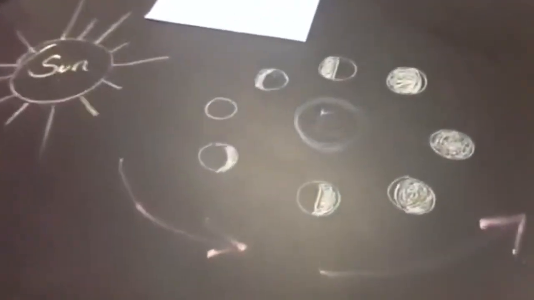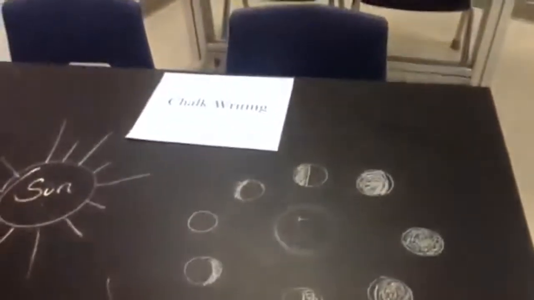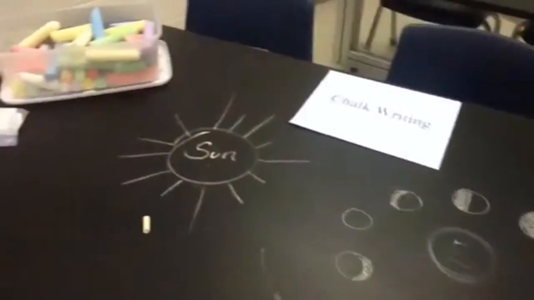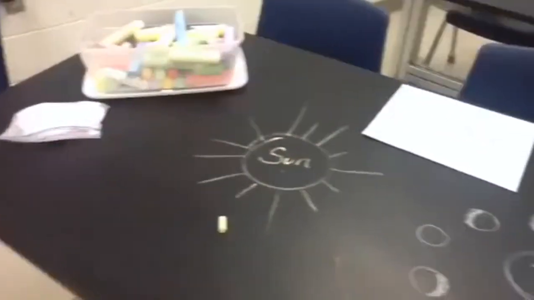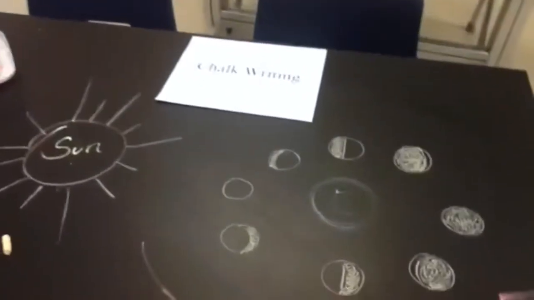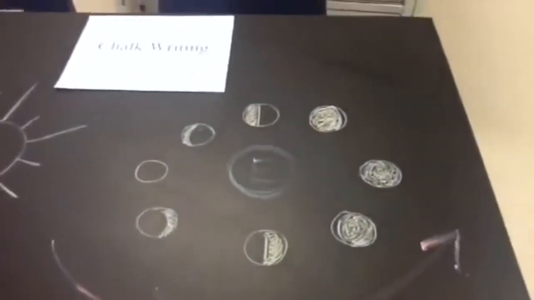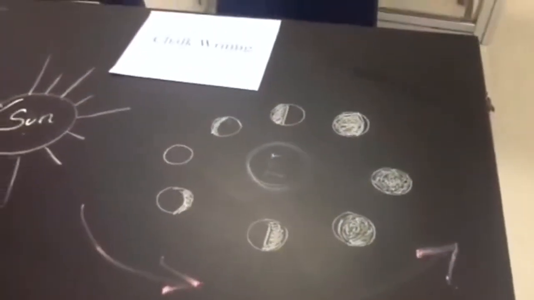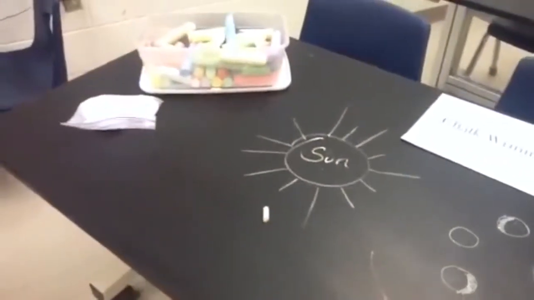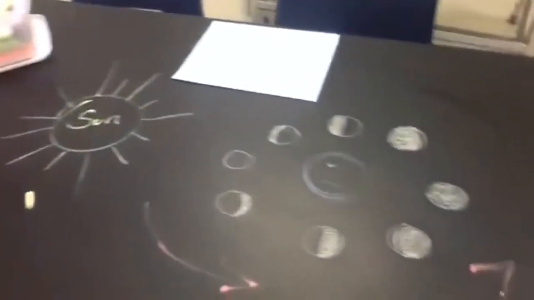We have slate tables in our science classroom, so we're able to write on them with chalk. We use this both at the end of class for exit tickets, and we also use it for bell ringers at the beginning of class, where students will have a prompt of something that they need to draw or illustrate on their table. It's perfect for Venn diagrams and charts such as this with the phases of the moon.